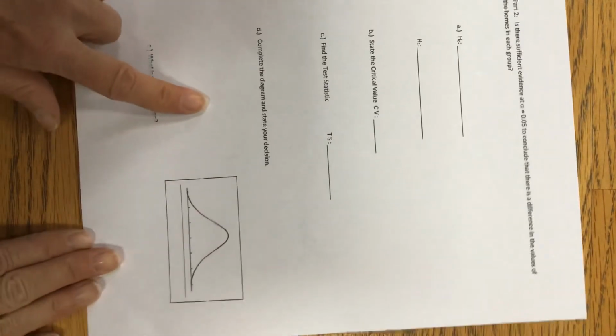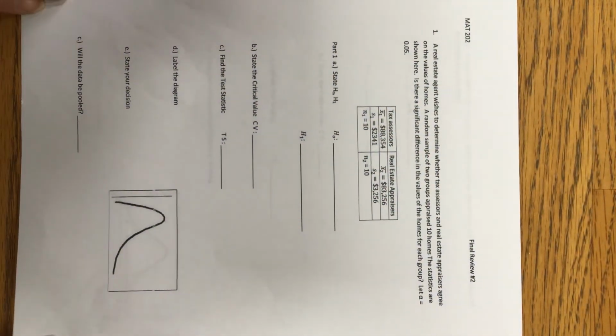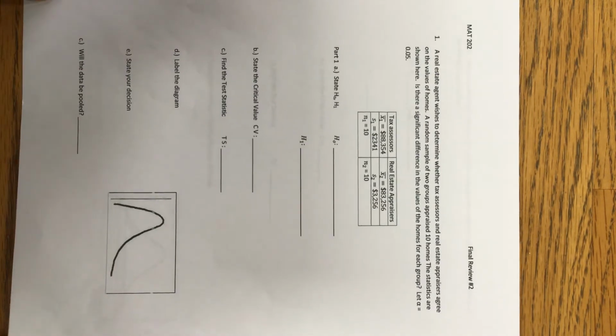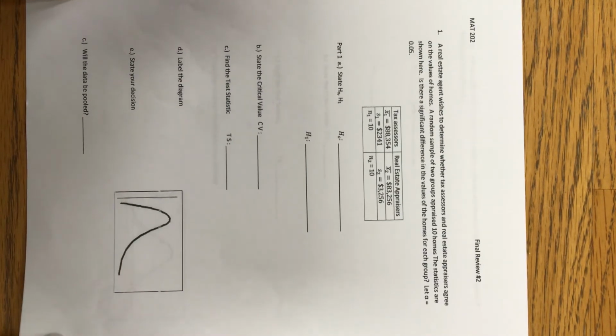You are going to complete the diagram. There is your normal diagram with your p-value, and then what's your conclusion. I don't have number 2 here because I had to change it, but it's a runs test, and you should be able to have no issue with the runs test. That should be a piece of cake.